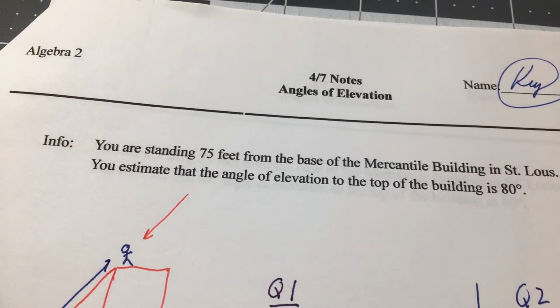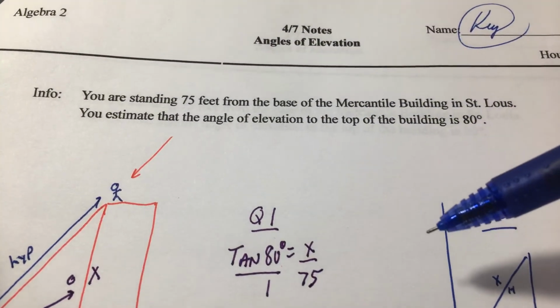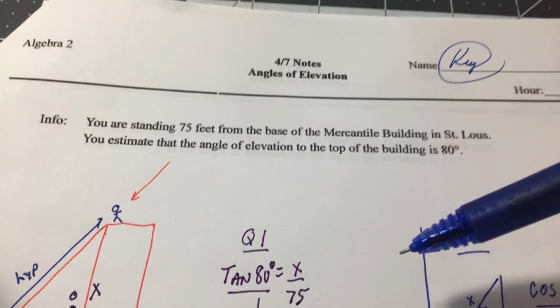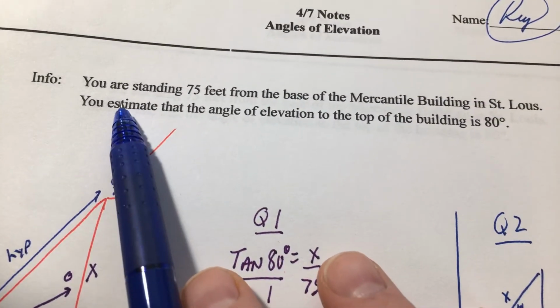Okay, Richard, let's try this. Get your notes handy, and we'll walk through the notes, and then we'll get the homework set up, and I'll let you try to solve them after we get them set up. Okay. So here we have our information.